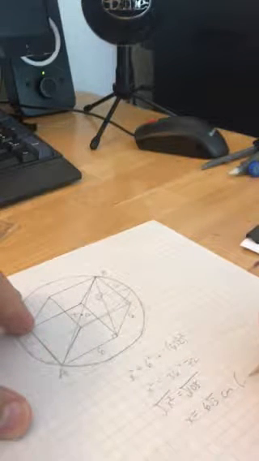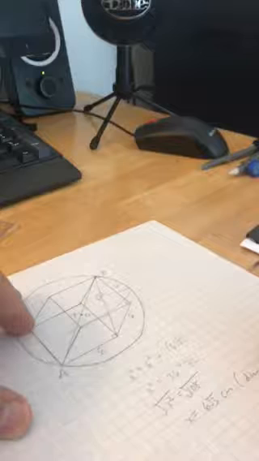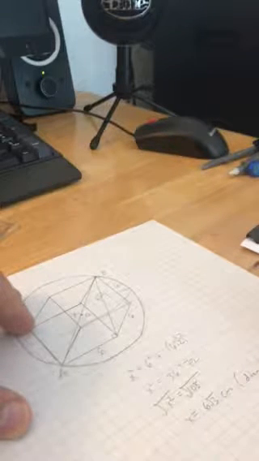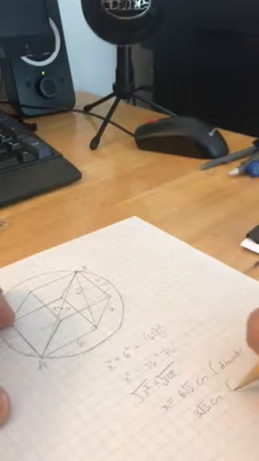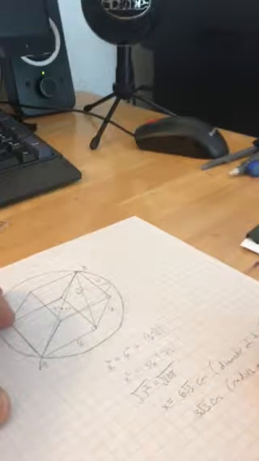Now that represents the diameter of the sphere. So that's the diameter of the sphere. Divide that by 2, and 3 rad 3 centimeters is the radius of the sphere.